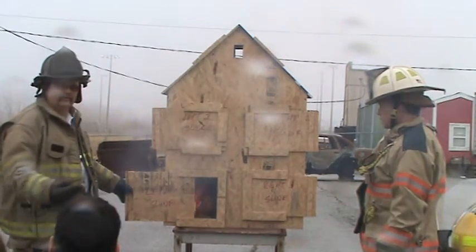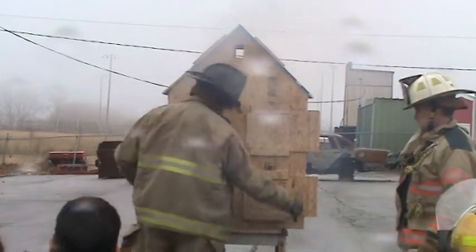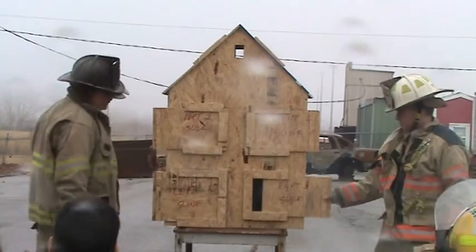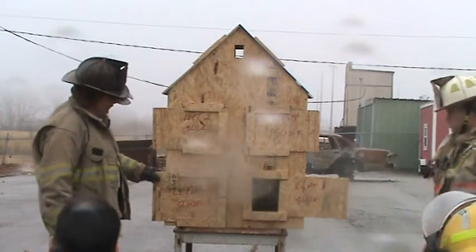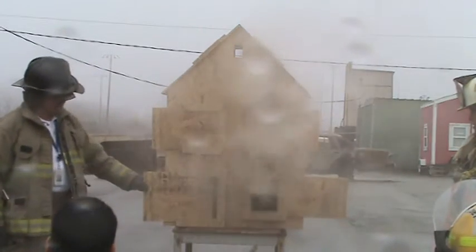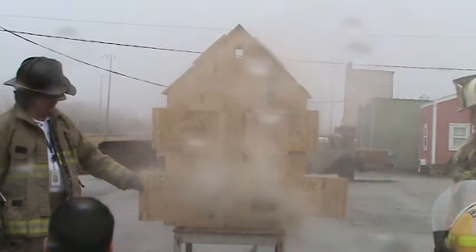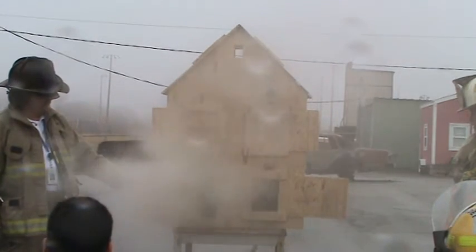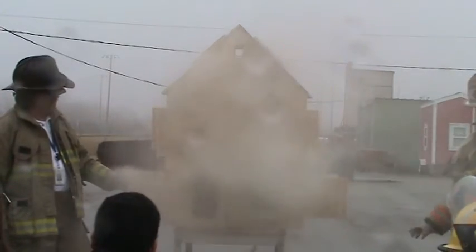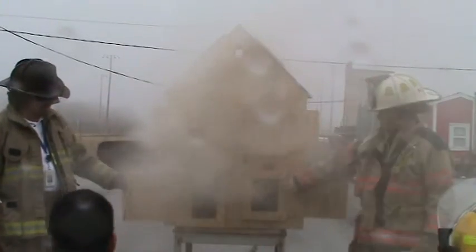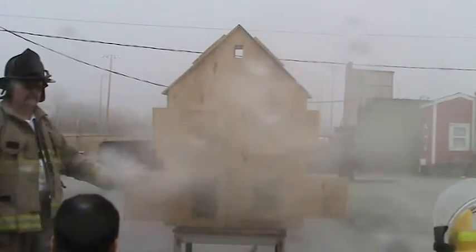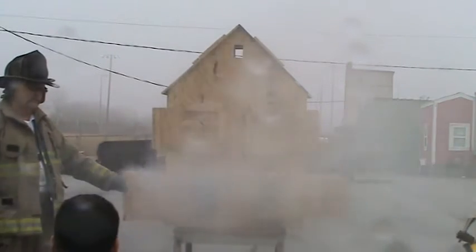Instead of going into the room that's actually involved, can you see fire coming out of that at all? Yeah, it's starting to change color too. A brownish. Do we have flame? Can you guys see flame in there? Is it burning pretty well?